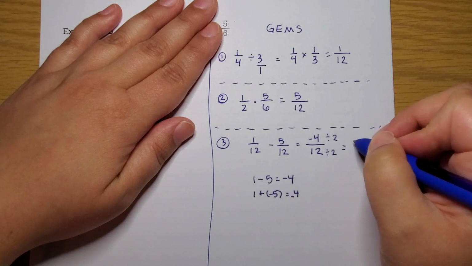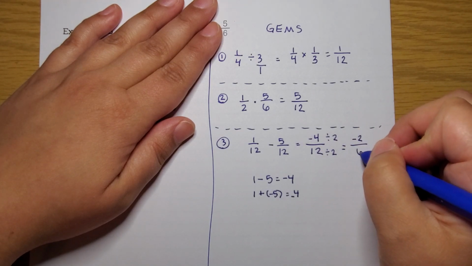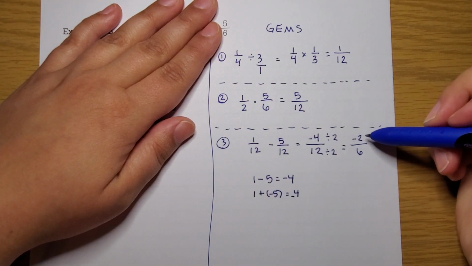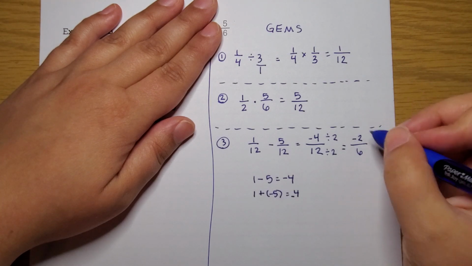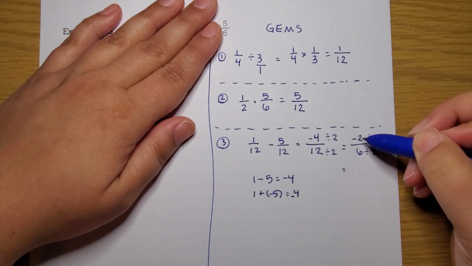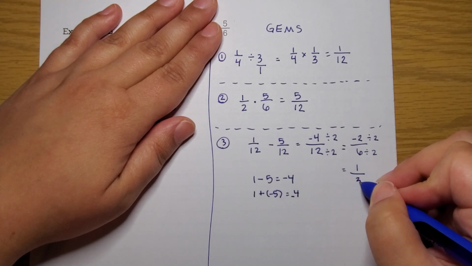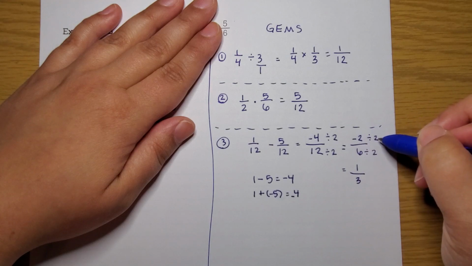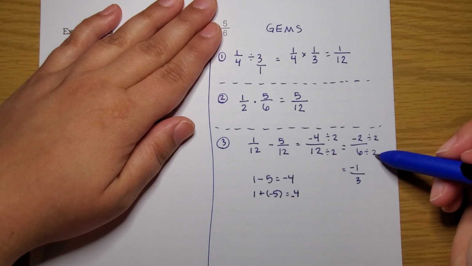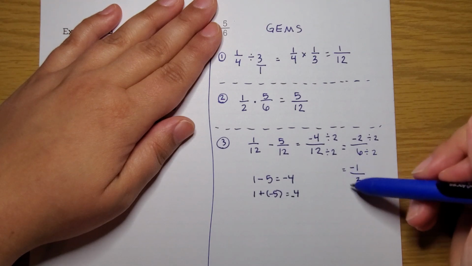Negative 4 divided by 2 is negative 2, and 12 divided by 2 is 6. All right, so it looks like I'm not done yet because both the 2 and the 6 are even. So I'm going to divide those by 2 again. Negative 2 divided by 2 is... oh, wait. Negative 2 divided by positive 2 is negative 1. There we go. And positive 6 divided by positive 2 is positive 3. So that's going to give us this negative 1/3 in the end.